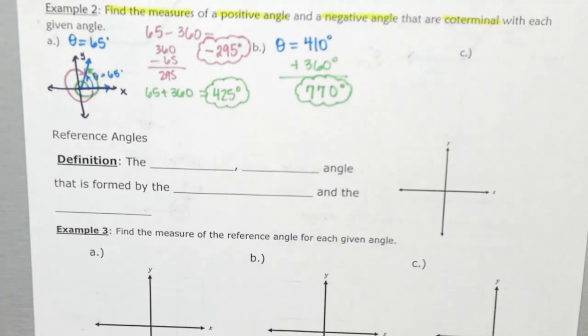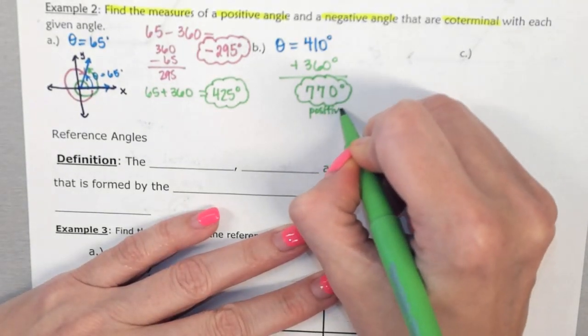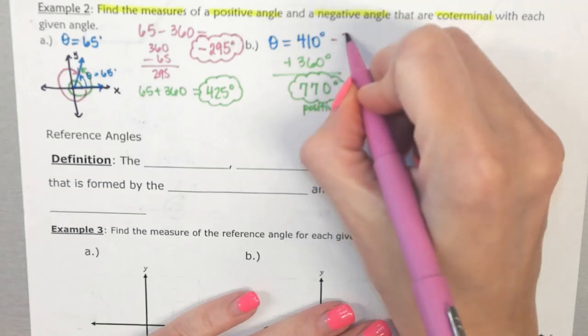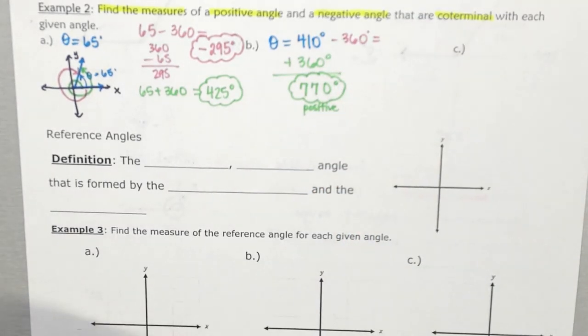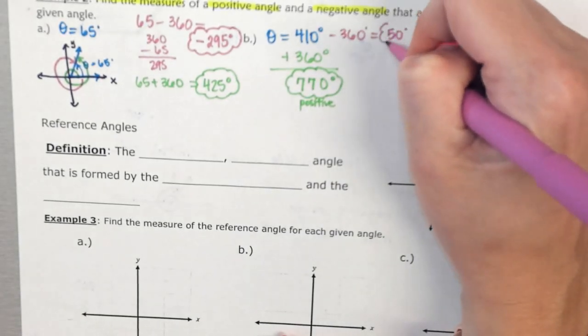You can use that as your positive angle. And then if you subtract 360, what's the difference between 410 and 360? 50. So this would be another one that could be positive.